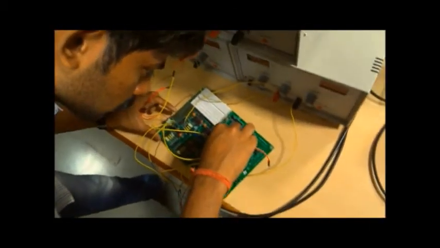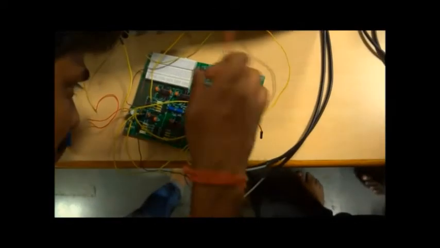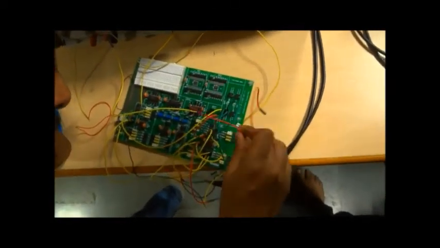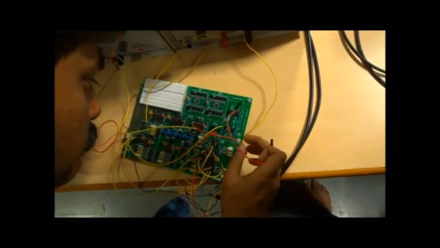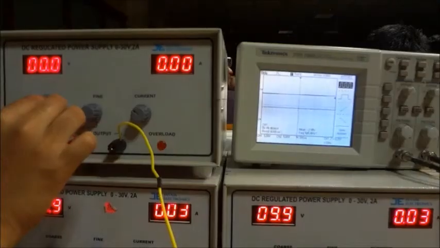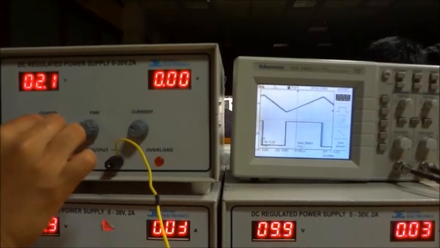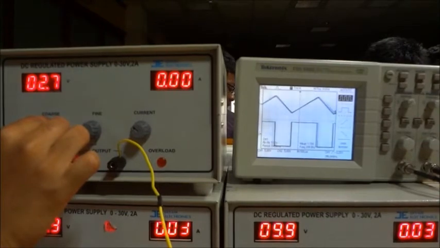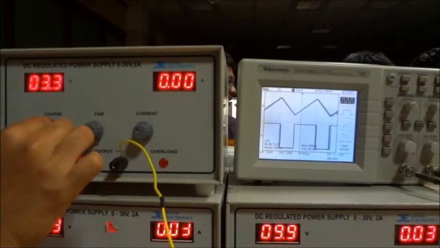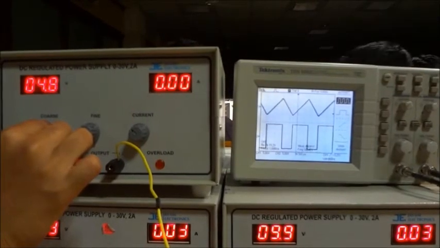Similarly, the wiring was done up for the multiplier circuit as well. A DC RPS was connected to vary the control voltage of the multiplier. The control voltage was used to vary the frequency of the output waveform. For 0 volts, the frequency of the output waveform was found out to be 0 and a maximum frequency was achieved at 8.6 volts.